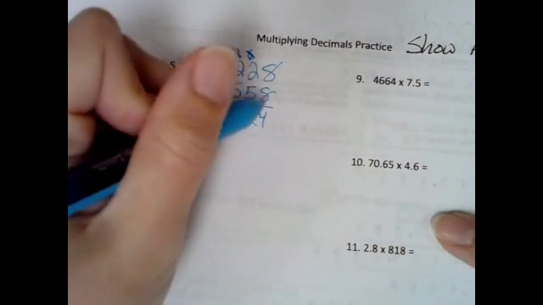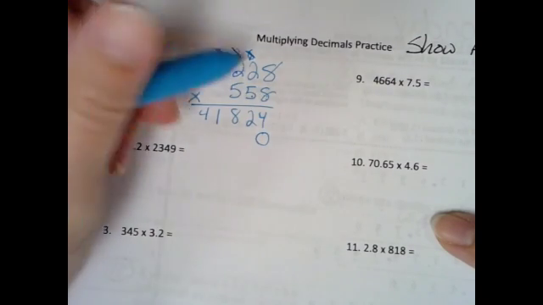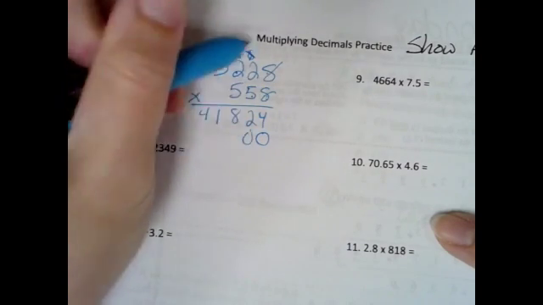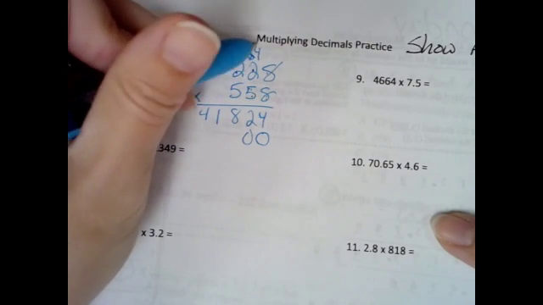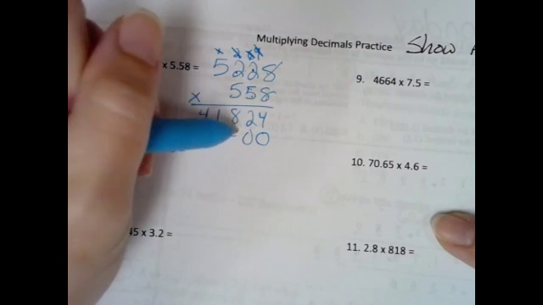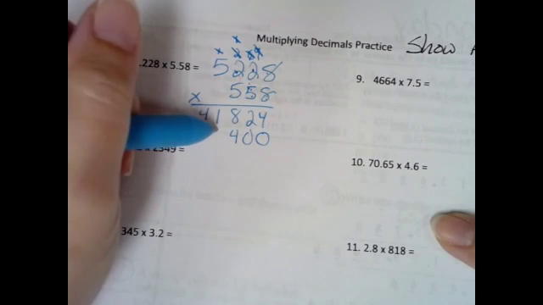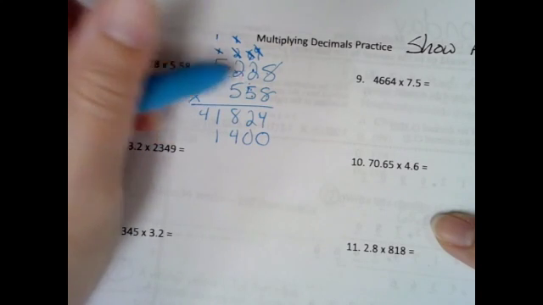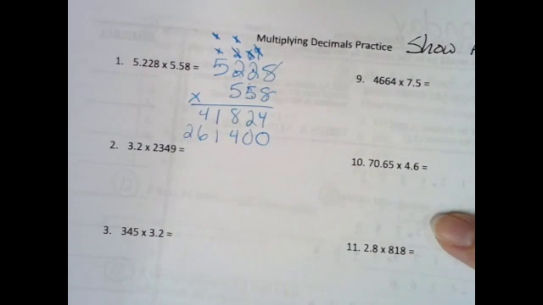We put down a 0 for our placeholder when we scoot over to our tens digit. 5 times 8 is 40. 5 times 2 is 10, plus 4 more is 14. 5 times 2 is 10, plus 1 more is 11. 5 times 5 is 25, plus 1 more is 26.